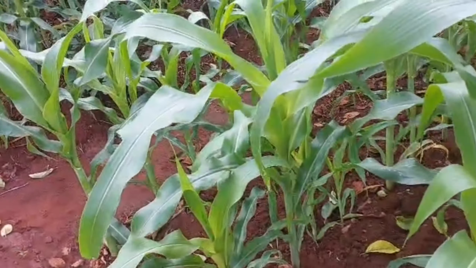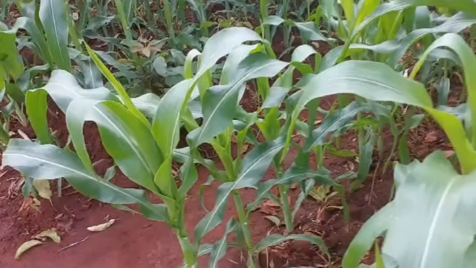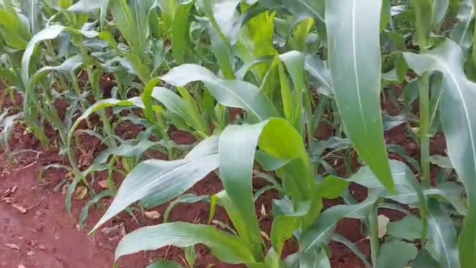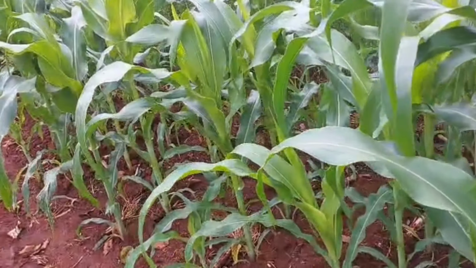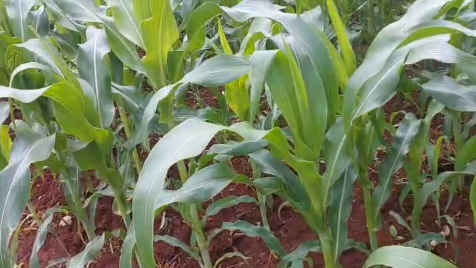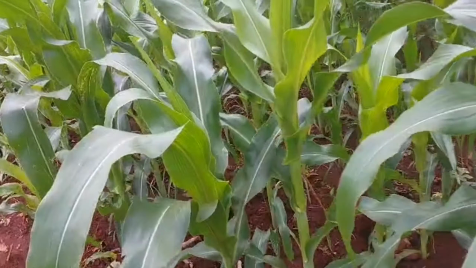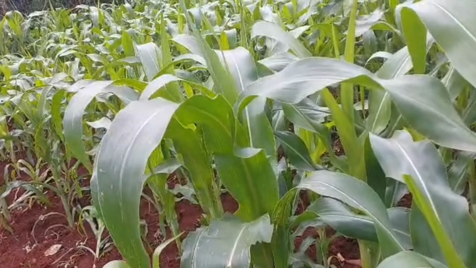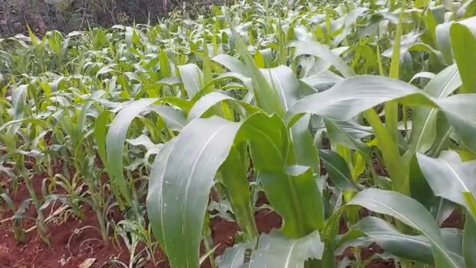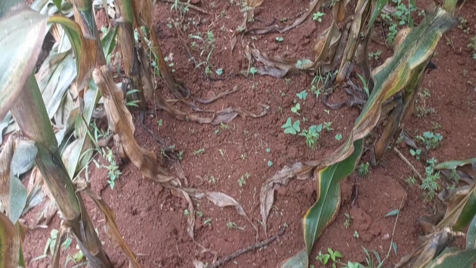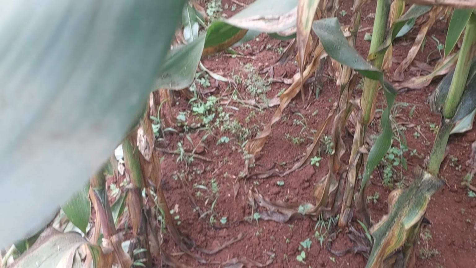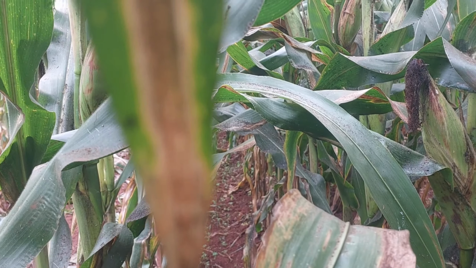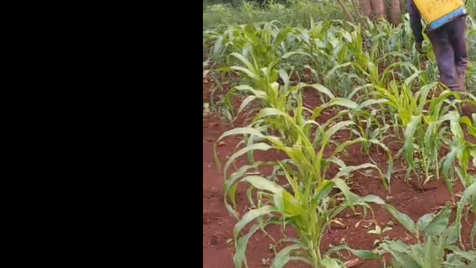In our previous discussions, we applied 5 grams per plant, but you need to note that we used 46% nitrogen. If you use 27% or any other percentage, quantity per plant will have to increase. That there is no negotiation about it.